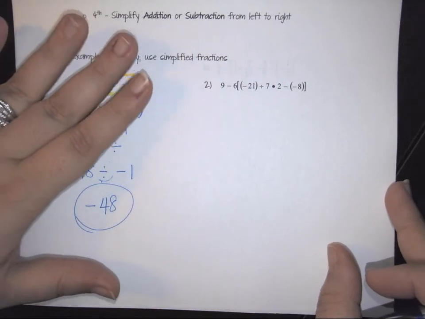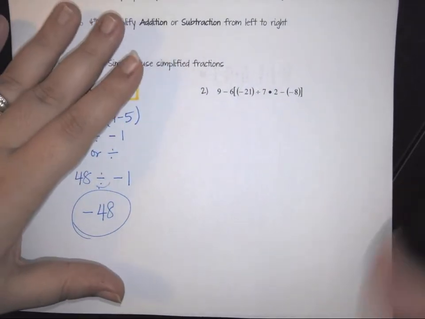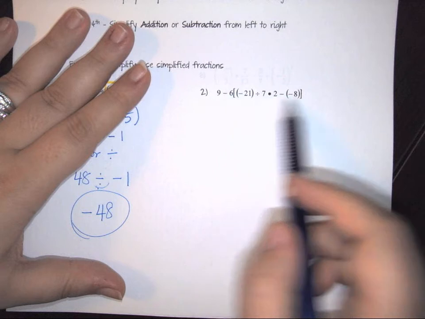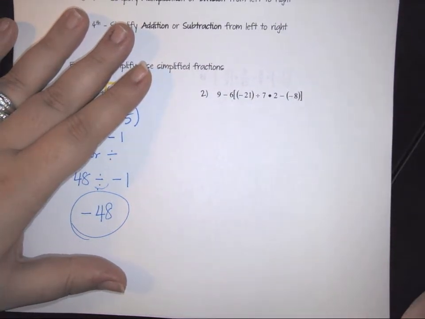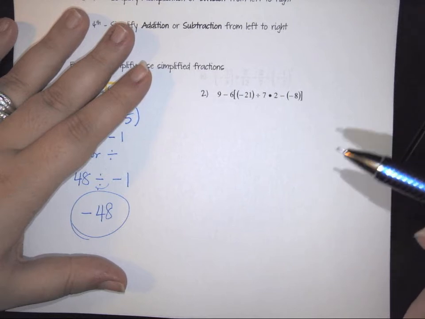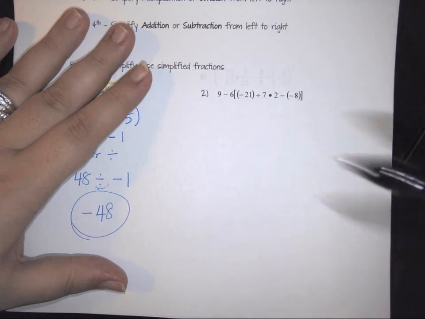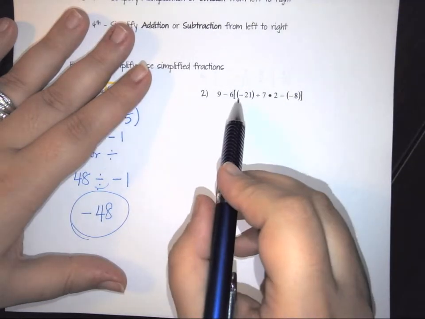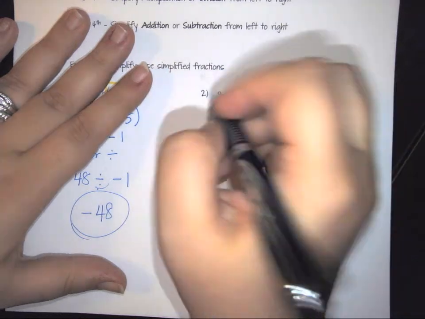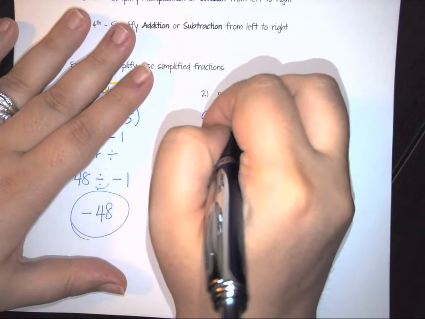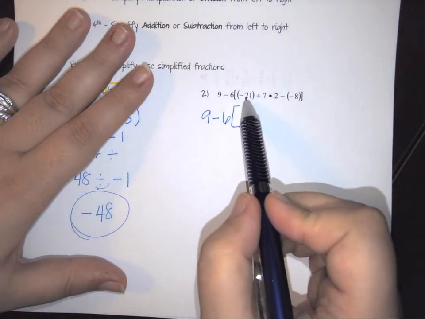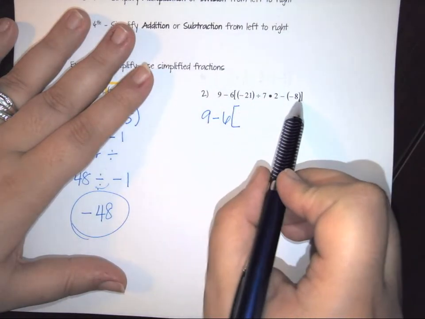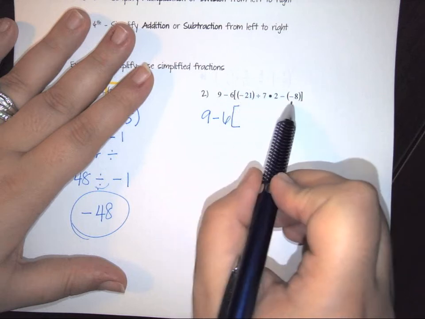Now let's look at another one that's a little bit more complicated. So I have 9 minus 6 times a whole bunch of junk. I have to be able to figure out what comes first. First it says to simplify all parentheses, brackets, braces, or absolute values first. So I've got this big old bracket here. This is going to be 9 minus 6 times. And I have to reduce first what is inside my brackets.